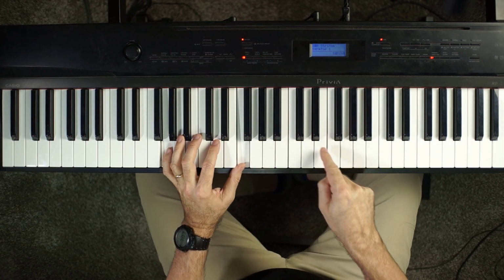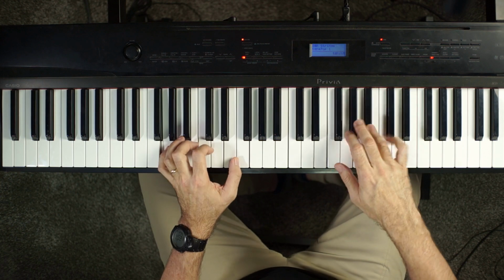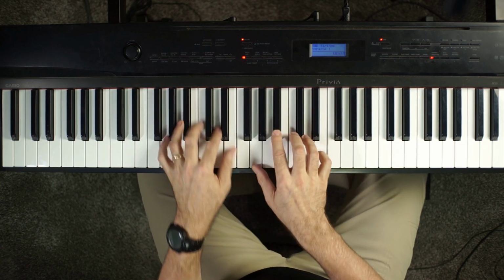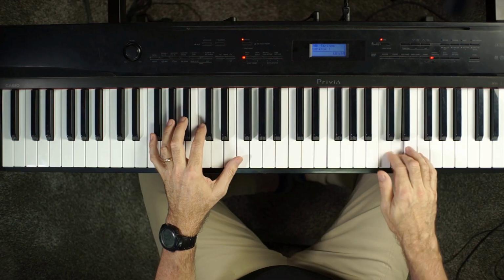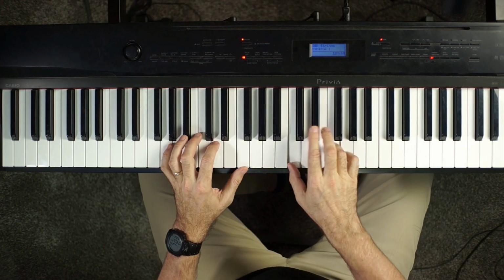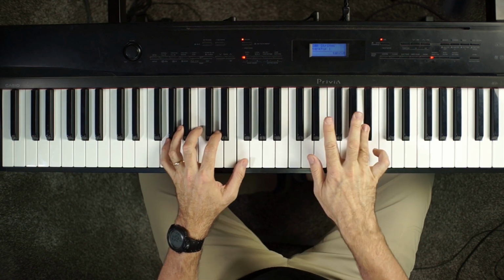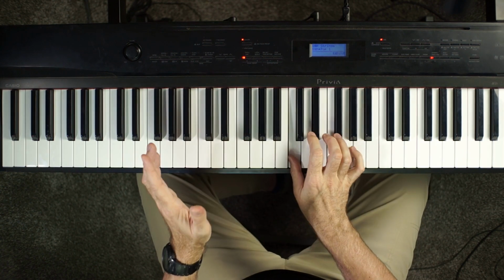Even though we're not using the six. That's what it would be like. And as we solo over this, we're going to stick to those Dorian tones for the most part.